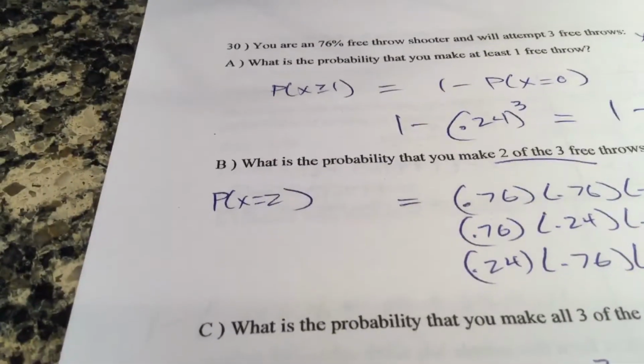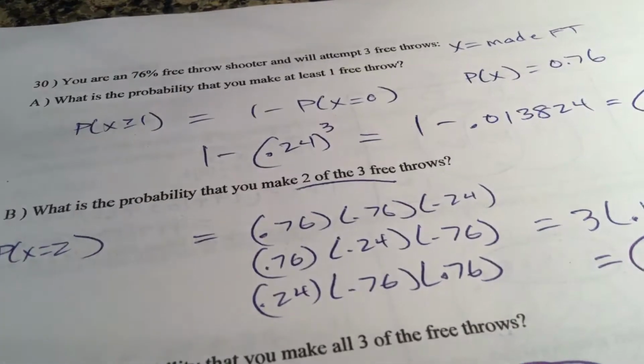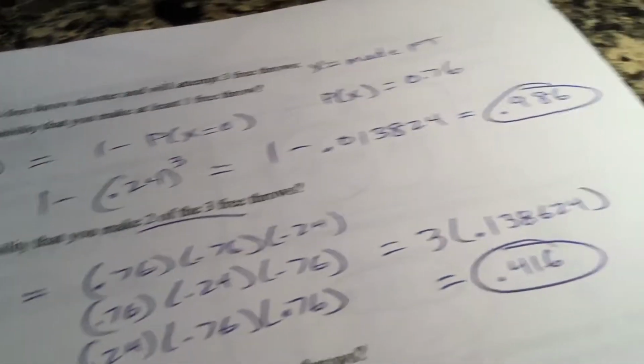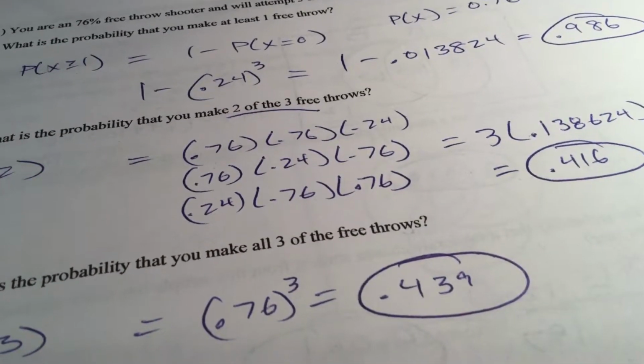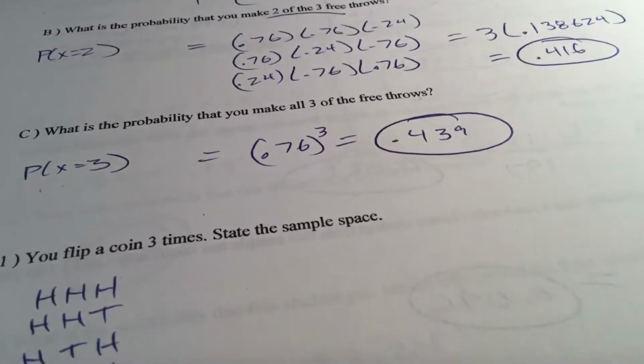And the last page. Probability to make at least 1. That's just 1 minus the probability of missing all 3. What's the probability to make at least 2 of the 3? Make, make, miss; make, miss, make; miss, make, make. What's the probability to make all 3? It's simply success to the 3rd power.